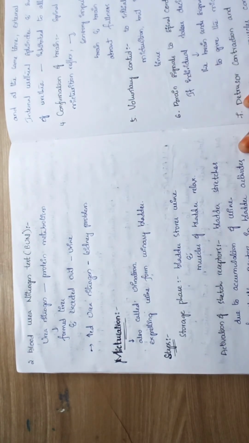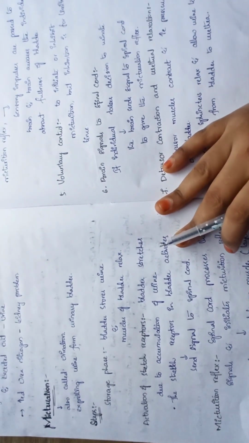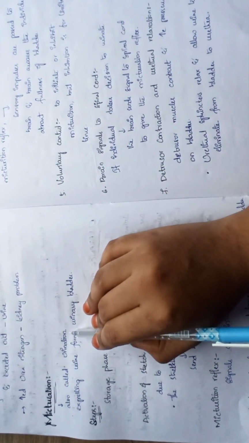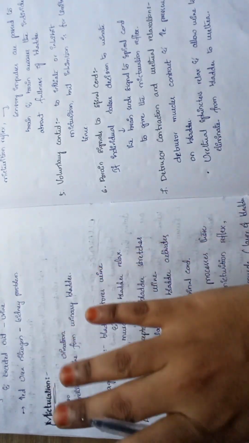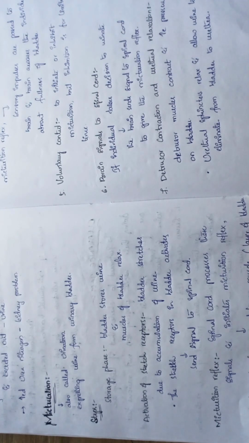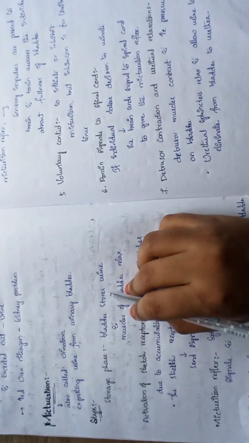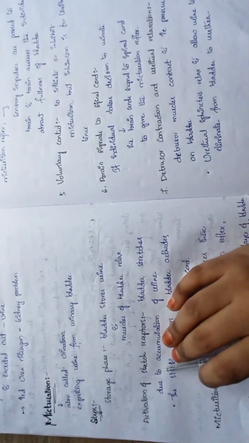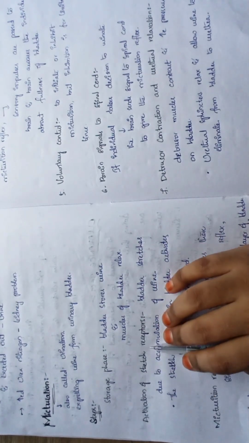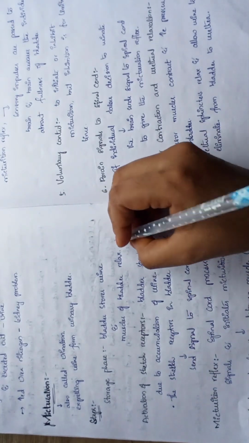Okay, and the last topic left is micturition. What is micturition? It is also called urination. Urination means excretion or expelling of urine from the urinary bladder, which has some steps. First is the storage phase, where the bladder stores urine and the muscles of the bladder are relaxed. Then activation of stretch receptors: the bladder stretches due to accumulation of urine.